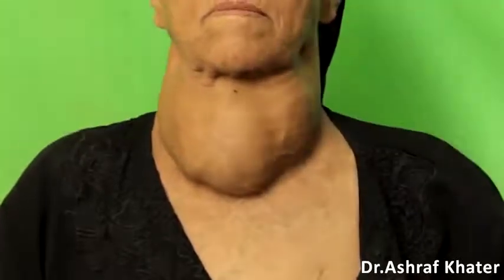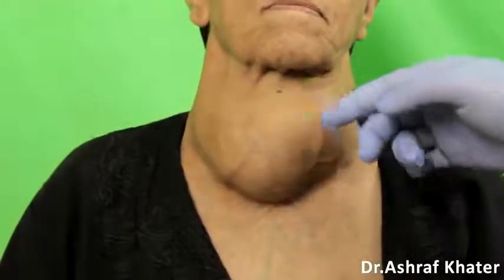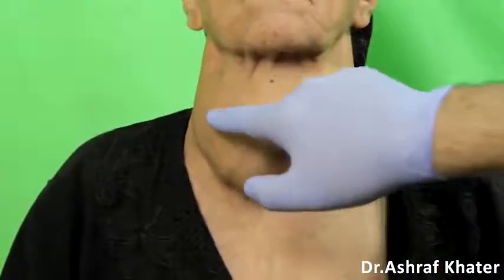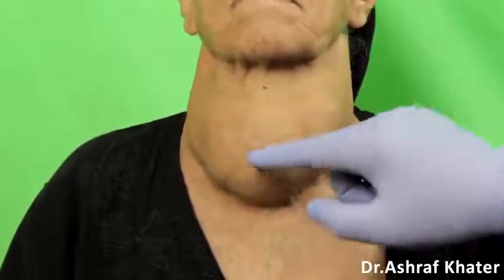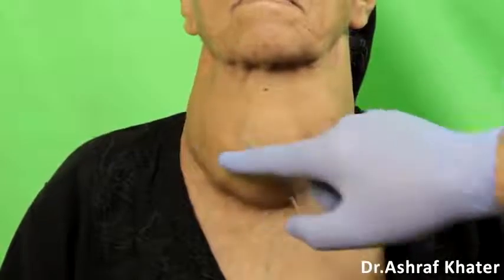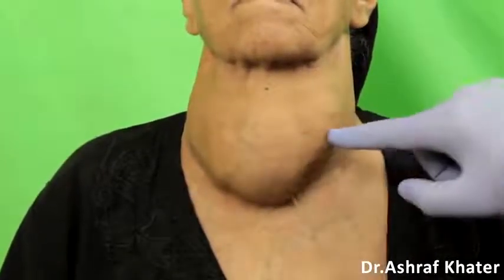So by conclusion, there is no eye manifestation in the facies of the patient, and there is a multinodular diffuse enlargement of the thyroid gland. This is a nodule, this is another nodule. It is smooth surface with apparent lobulation and nodularity of the gland.